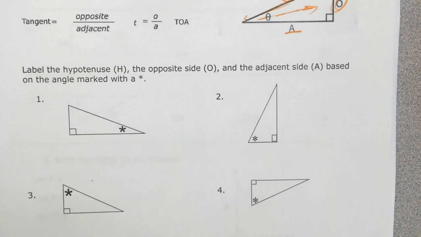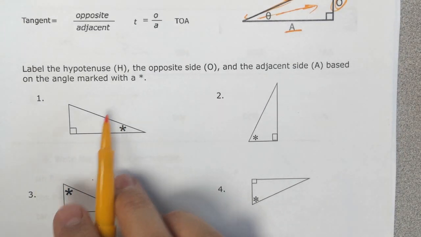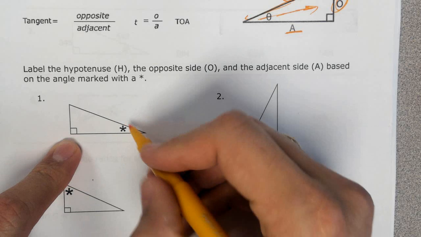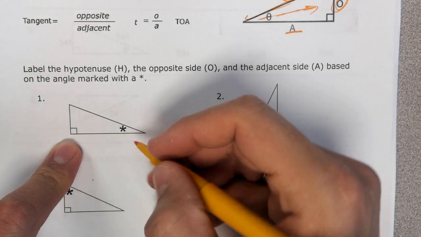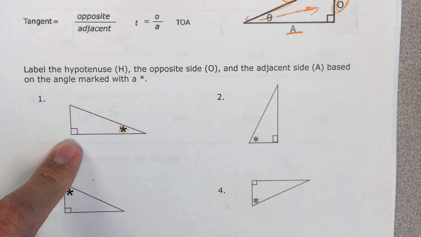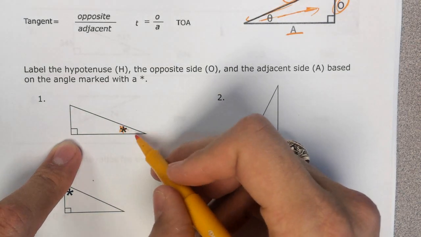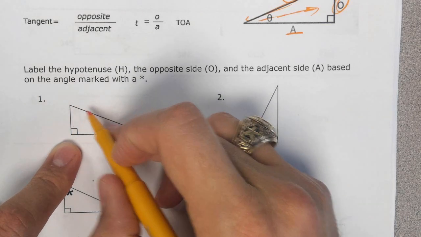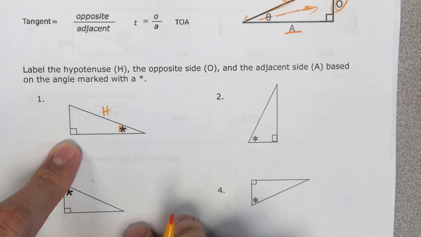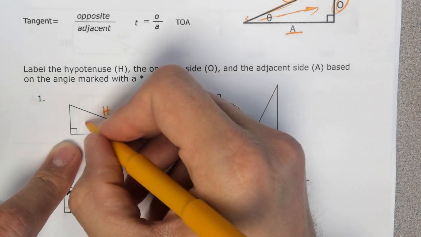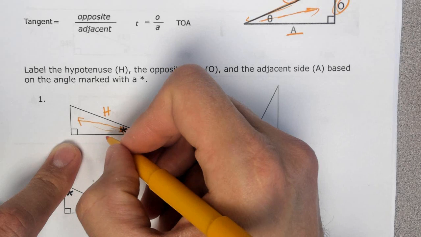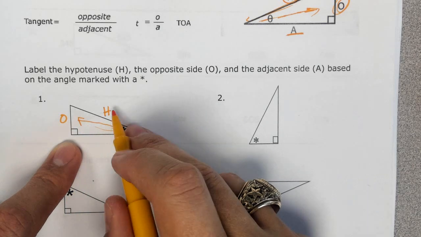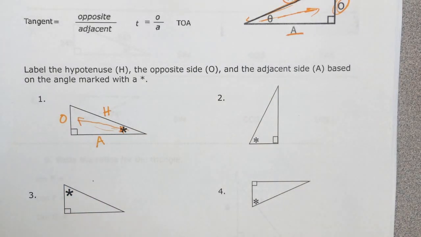Let's label one of these. So let's label the hypotenuse, opposite, and the adjacent sides. Number one, this star marks the angle. So let's first find that hypotenuse. The hypotenuse is always this longest side. And then we can do the opposite. Opposite is always across from the angle. And then whatever's left over is my adjacent.